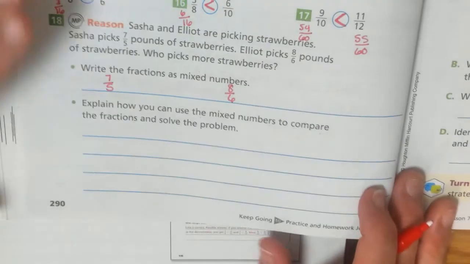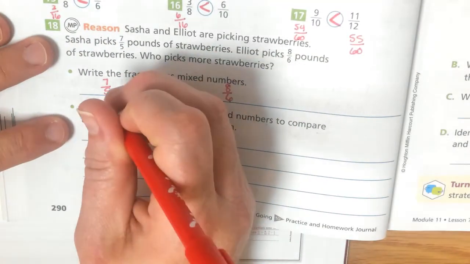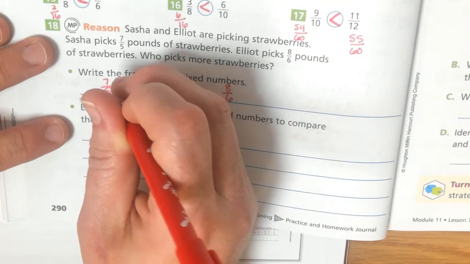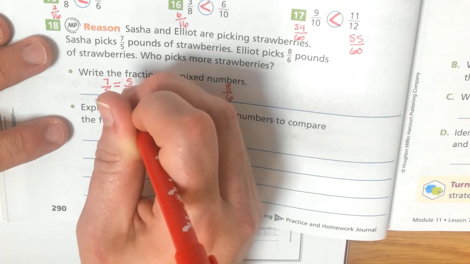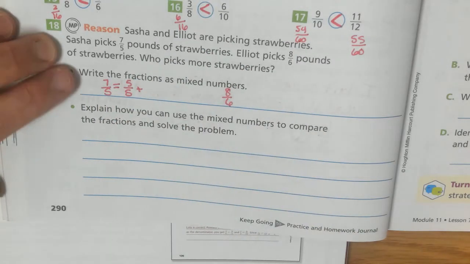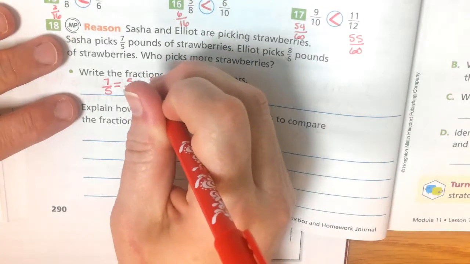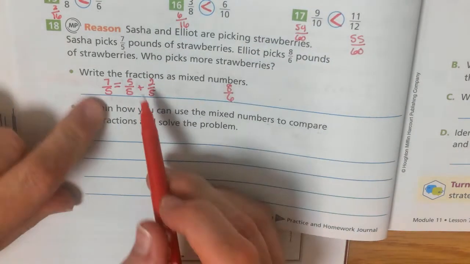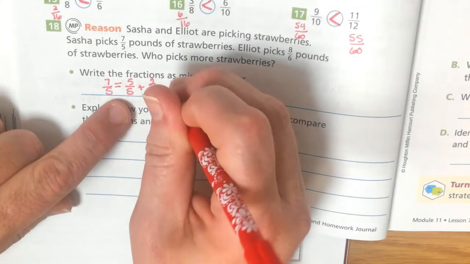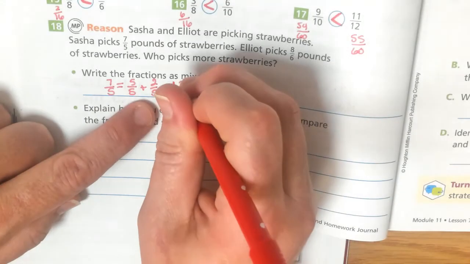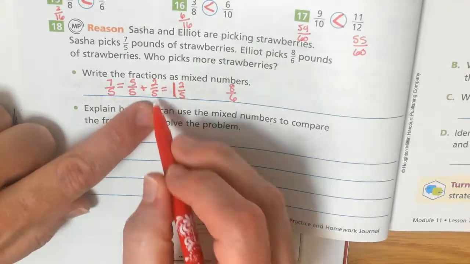Okay? So if I pull out a 5/5, what would I add to 5/5 to equal 7/5? I would add 2/5. So I know that 5/5 is the same as 1 whole and 2/5 will be added to that.